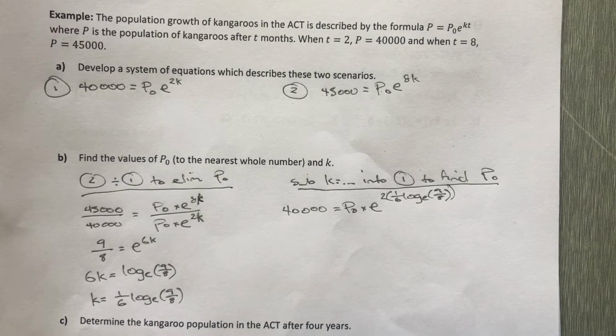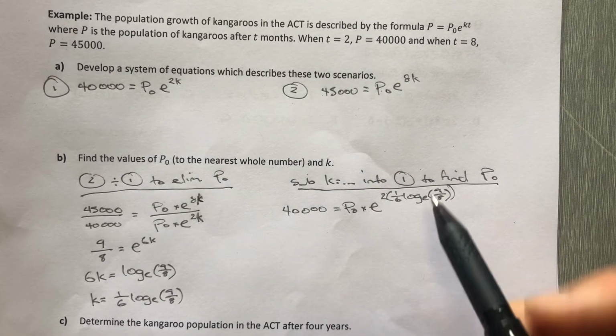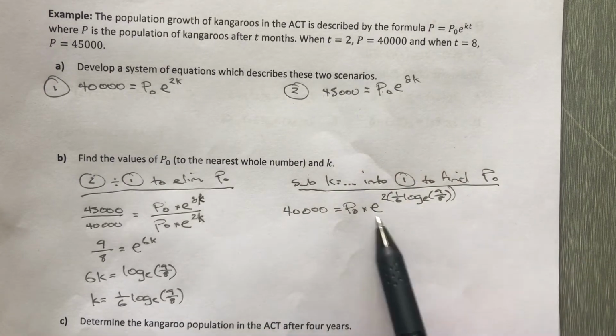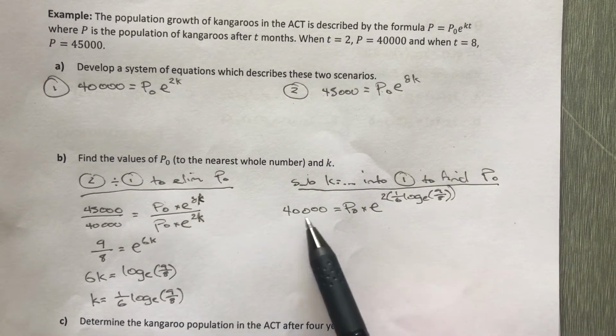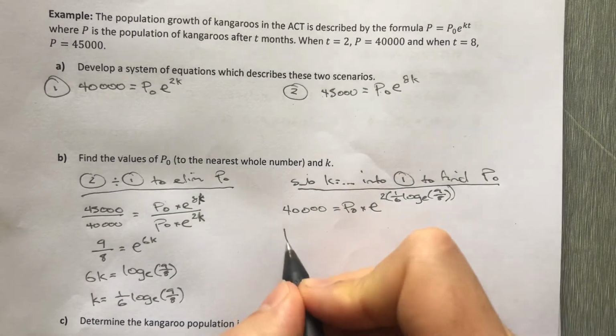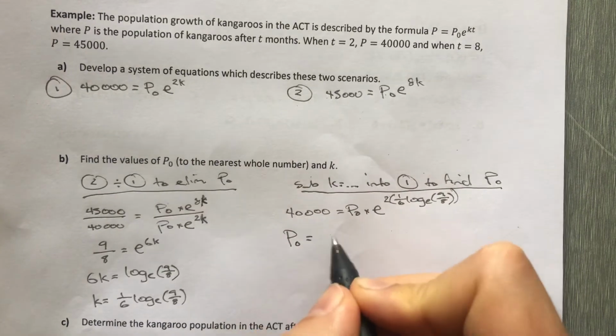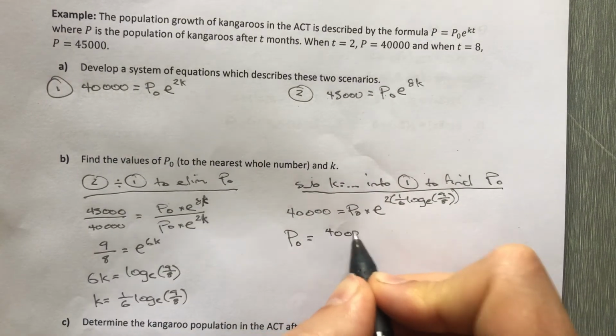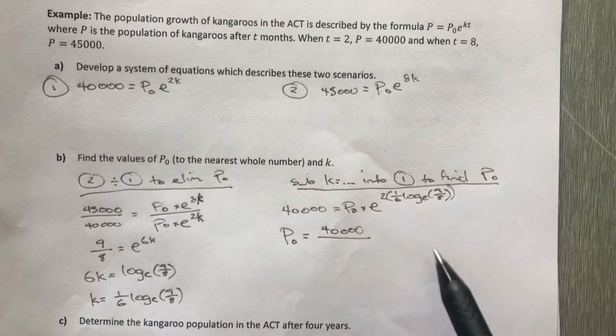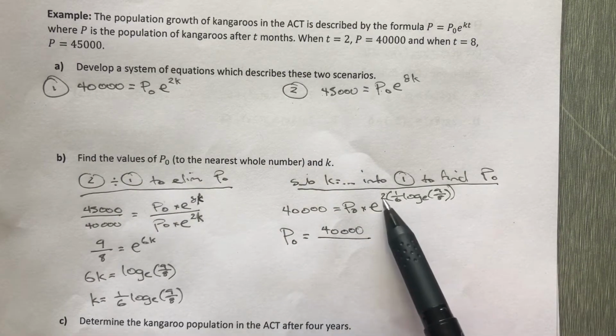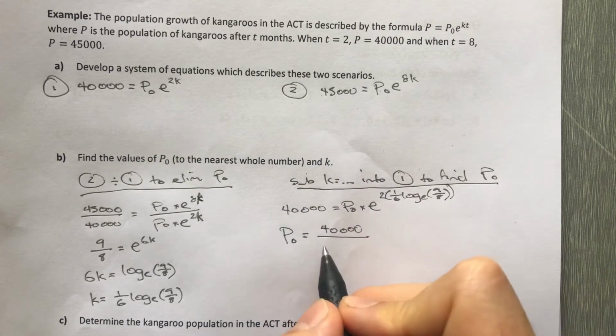Okay, so now I just want to solve for P. All I need to do is divide this on both sides to get rid of it, so it'll be P equals, when I write this, I'm going to do your 2 times 1/6, which is 1/3.